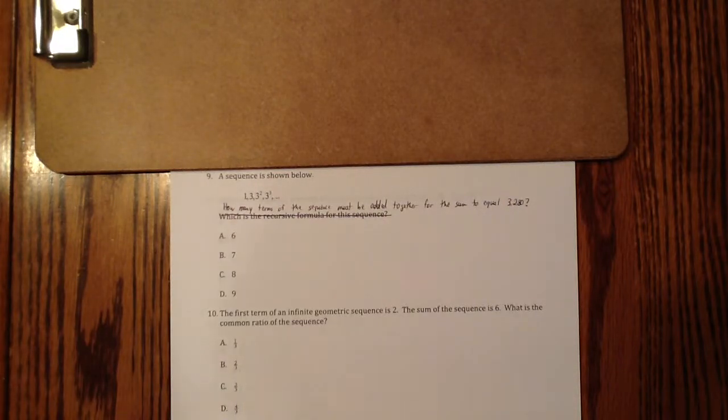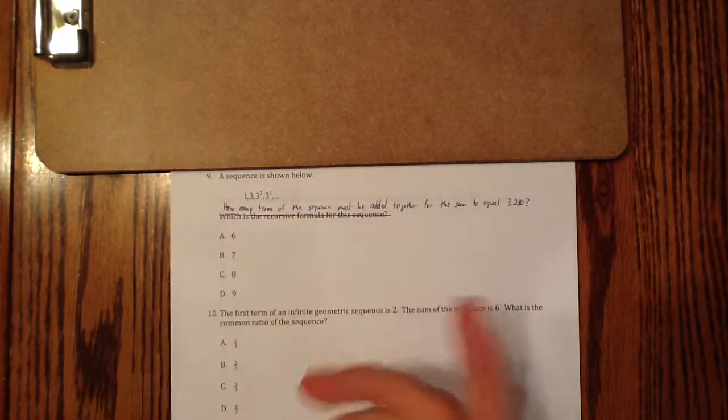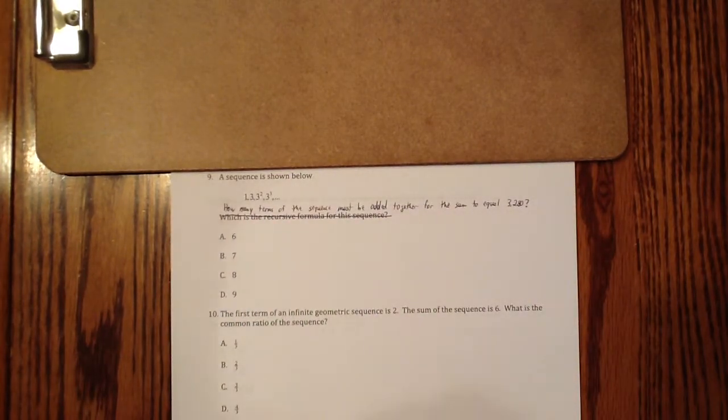Here's number 9. Pardon my typo. Originally I had that and I had to cut and paste it, and this is the copy that I have. So there we go. Yours says the correct thing, mine does not.